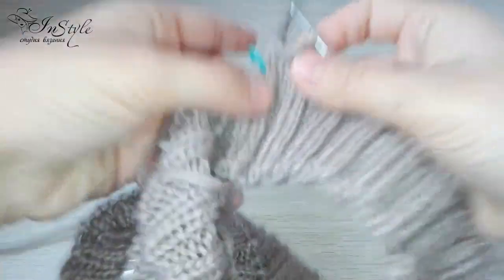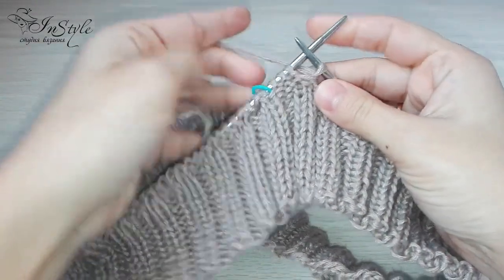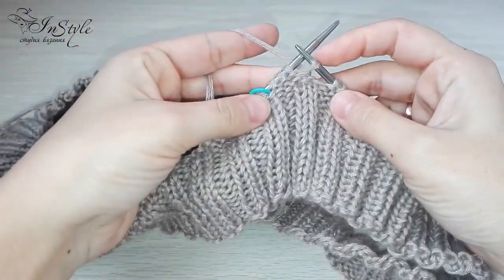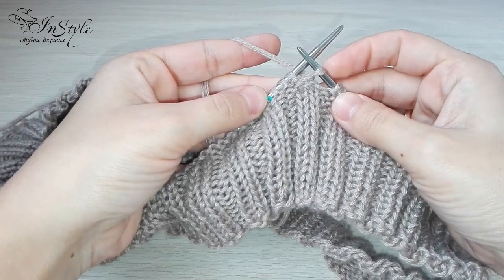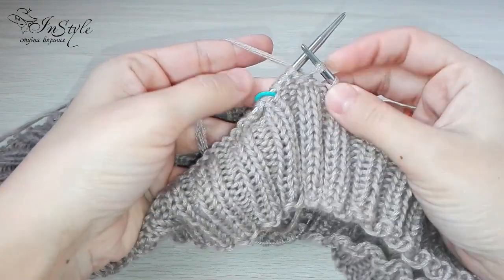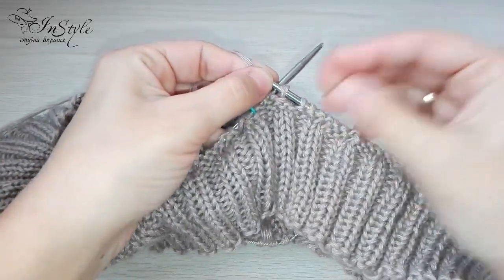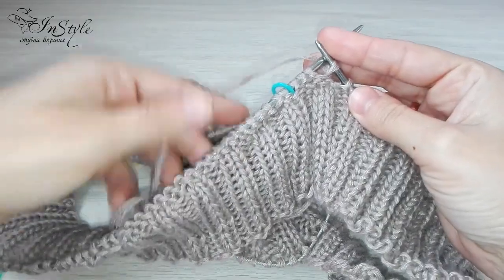We've turned the knit work, now we knit in the opposite direction. Here is our stitch that we wrapped. We do not knit it, but simply start knitting purl stitches. Since we need to get stockinette stitch in the end, and this is our purl side, we will knit purl stitches here.